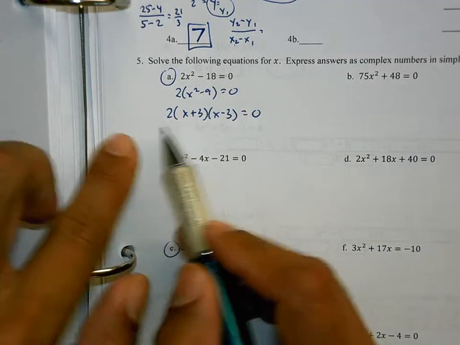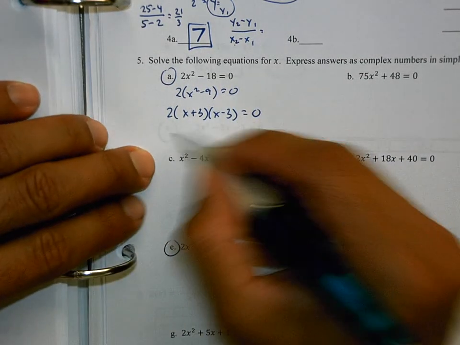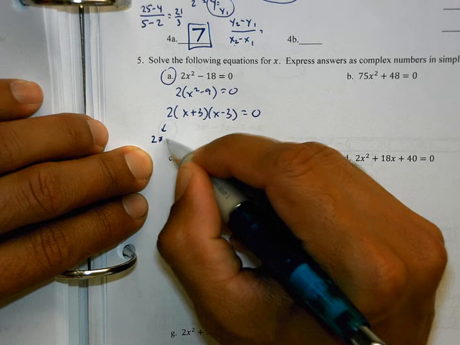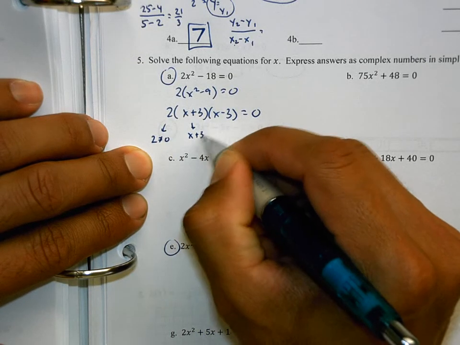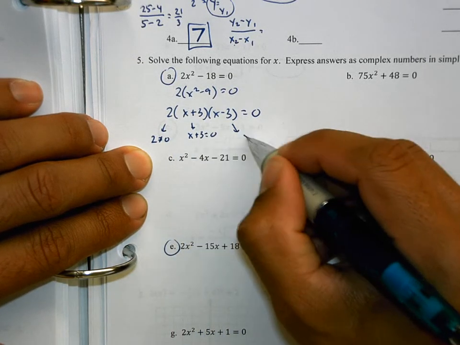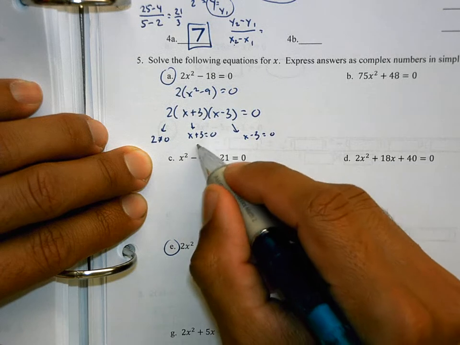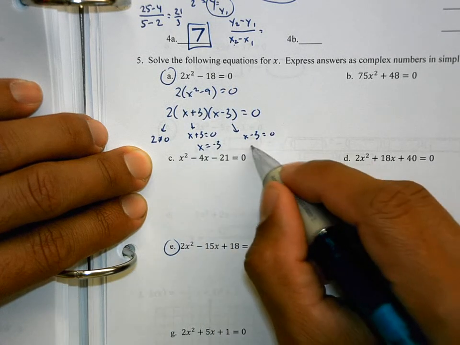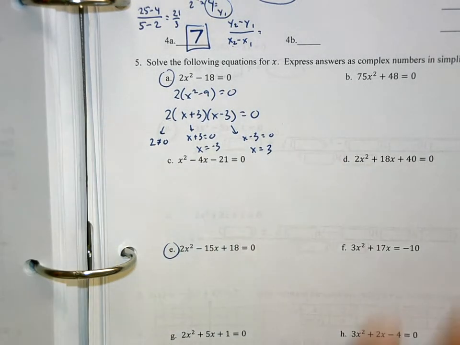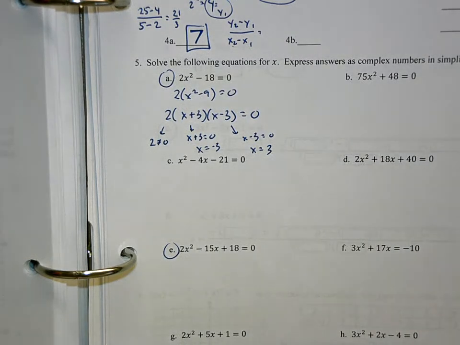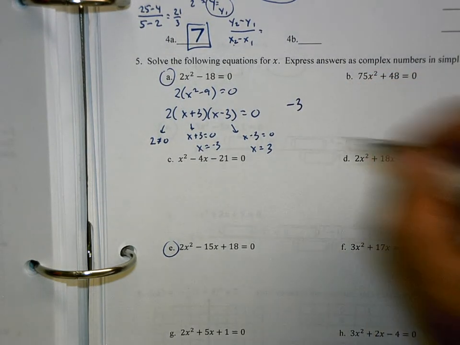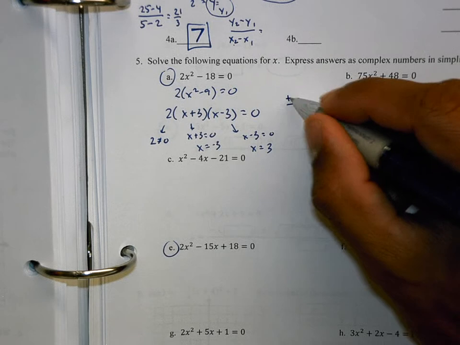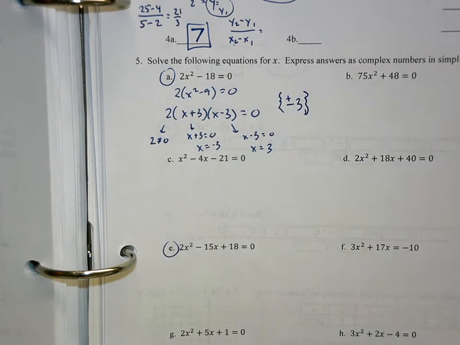Since this all multiplies to equal 0, well, 2 can't equal 0. What about x plus 3? Can that equal 0? Sure. What about x minus 3 equaling 0? There are two solutions here, when x is negative 3 and when x is positive 3. My two solutions for 5a are plus and minus 3. Easiest way to write it. 2 can't be a solution. 2 will not work. Sometimes you're going to factor that way.